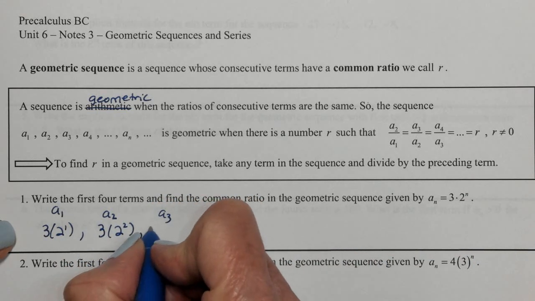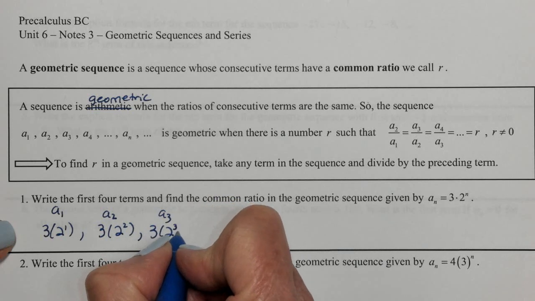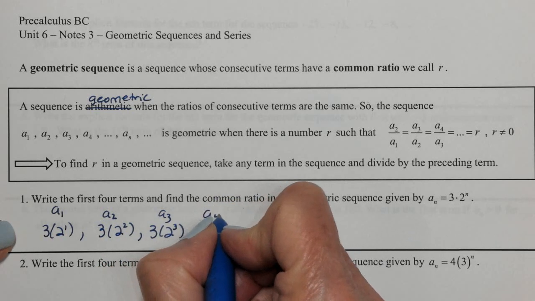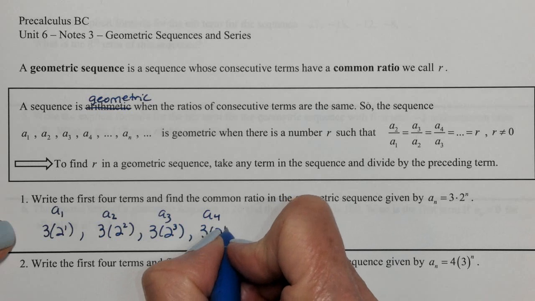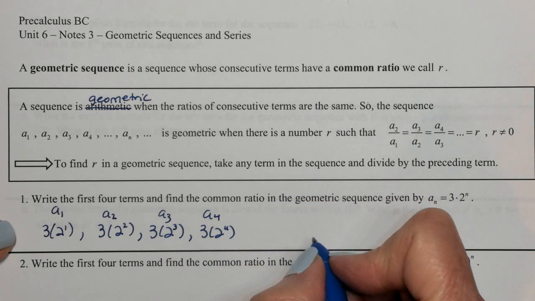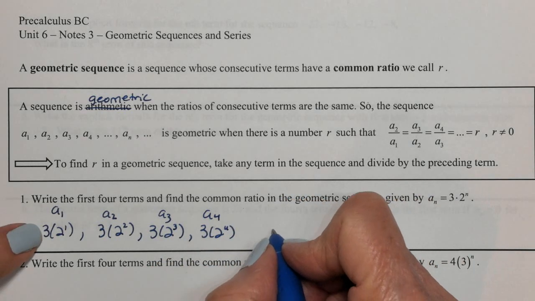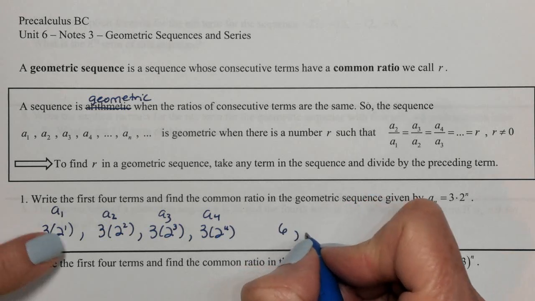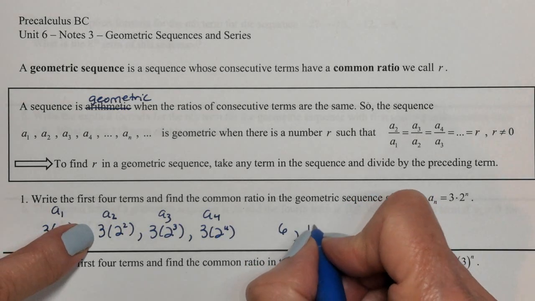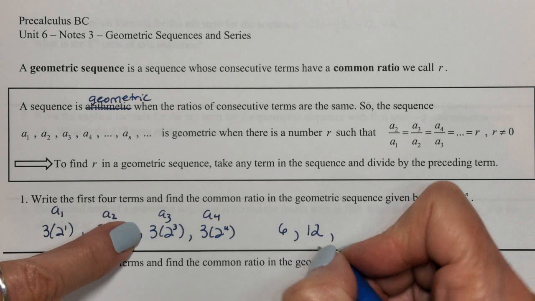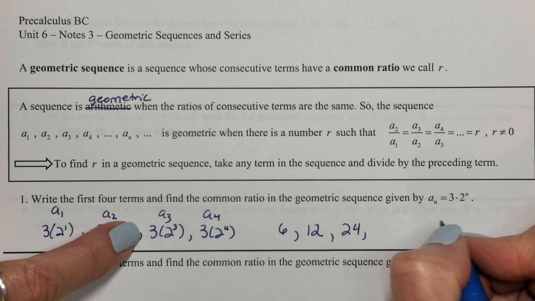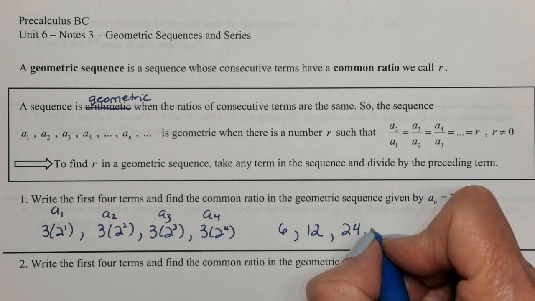The third term will be 3 times 2 cubed, and the fourth term will be 3 times 2 to the fourth. That makes our sequence 3 times 2, 3 times 4, 3 times 8, and 3 times 16.